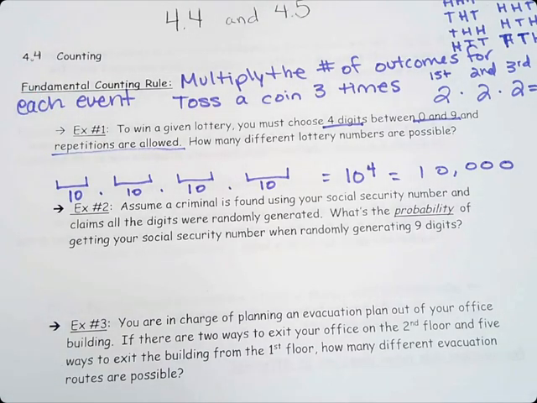So think about playing the lottery and winning. There's 10,000 outcomes. But does order matter in that? No. You can get your numbers in any order. You can have repeats also.